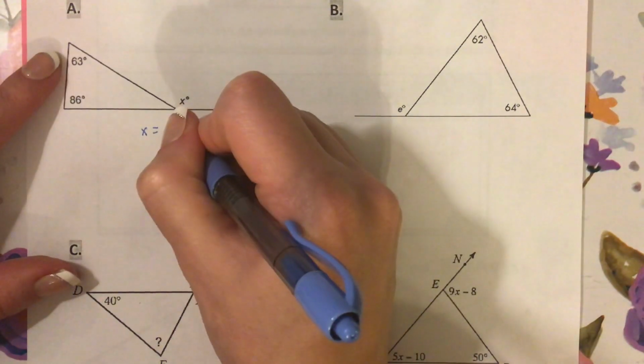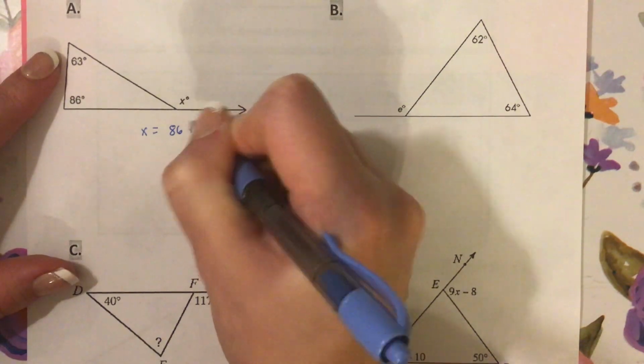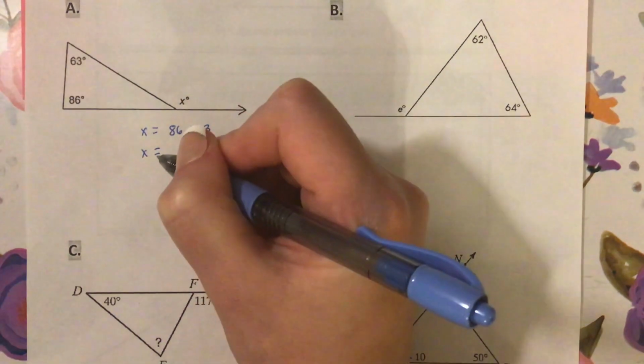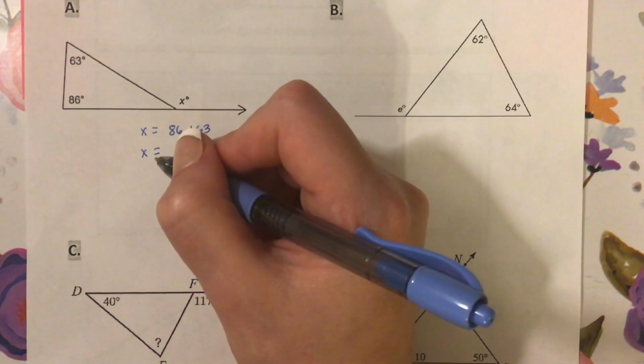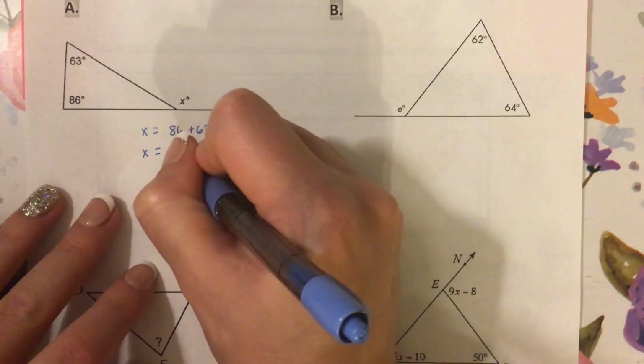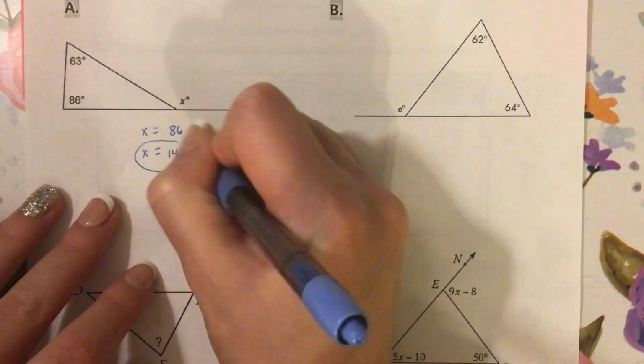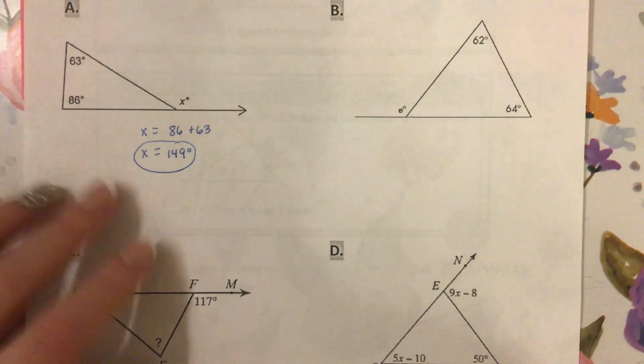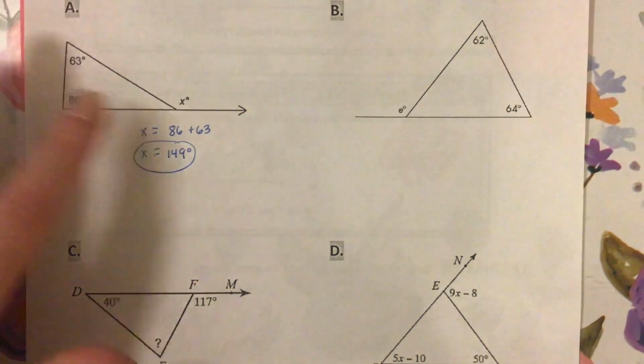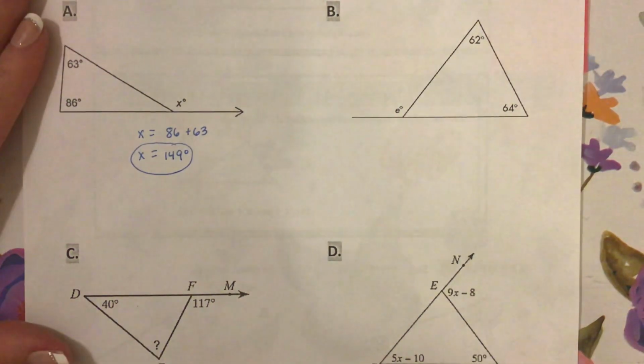So all I have to do is say 86 plus 63, and I get x is equal to 149 degrees. And I'm done. That's all that was. I add the two remote angles and set them equal to the exterior.